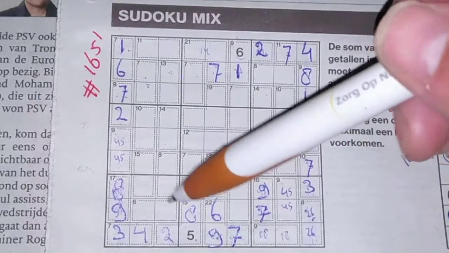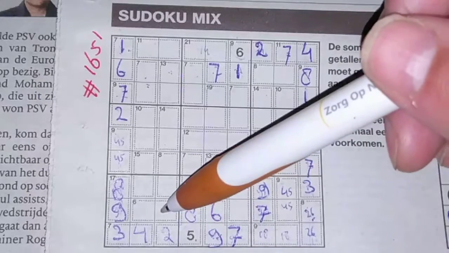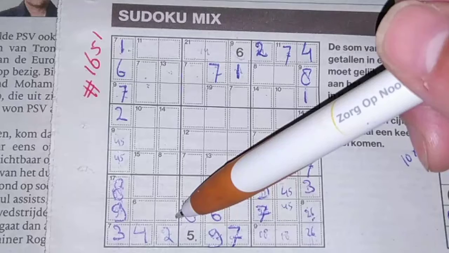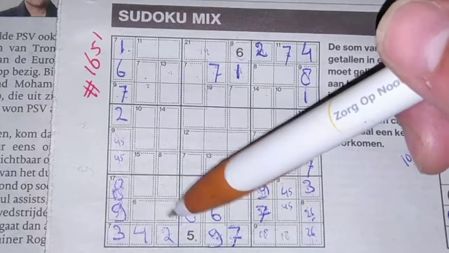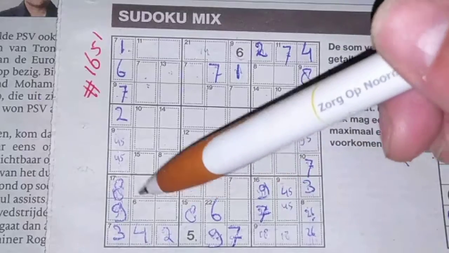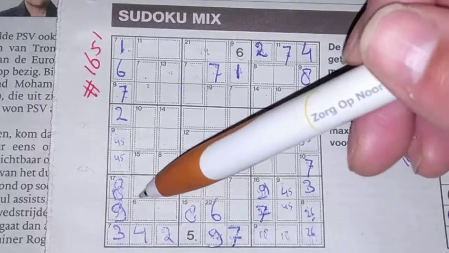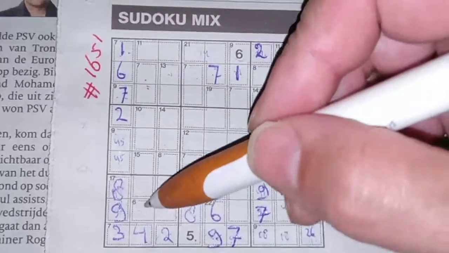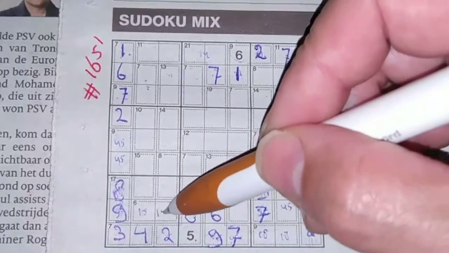4 missing numbers. The 1 is missing. The 5 is missing. The 7 is missing. And the 6 is missing. The 6 cannot be in the box of 6. The 7 cannot be in the box of 6. So the 1 and the 5. Only solution, 1 and a 5.